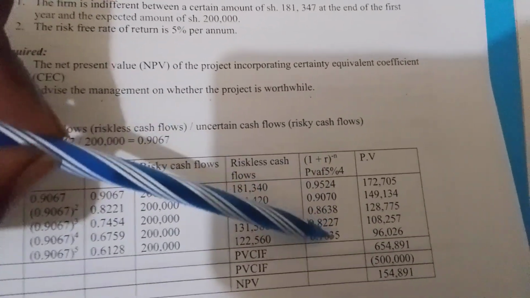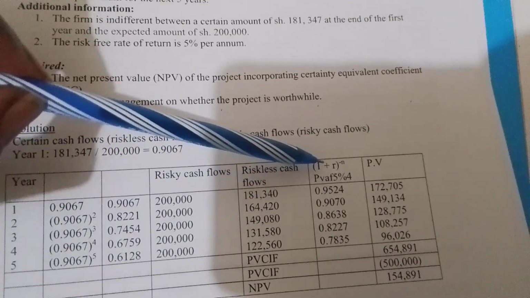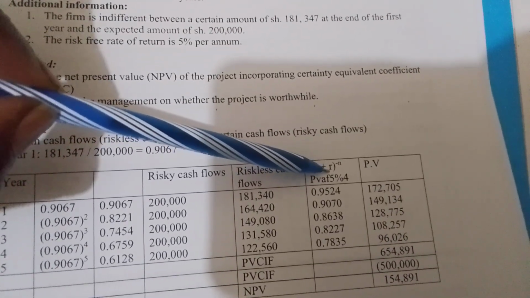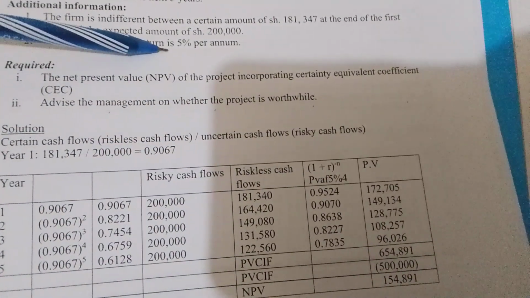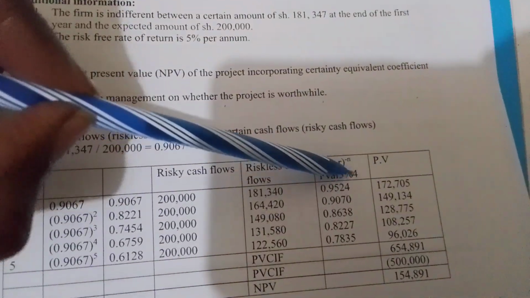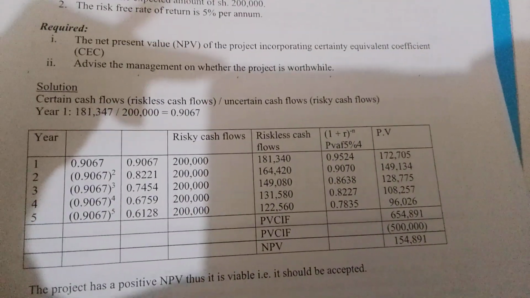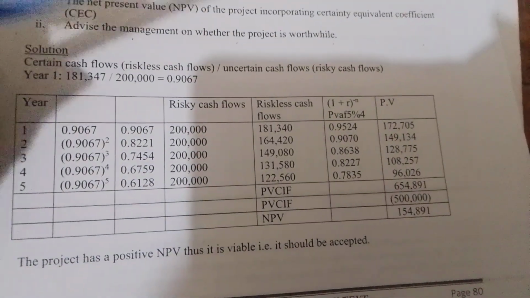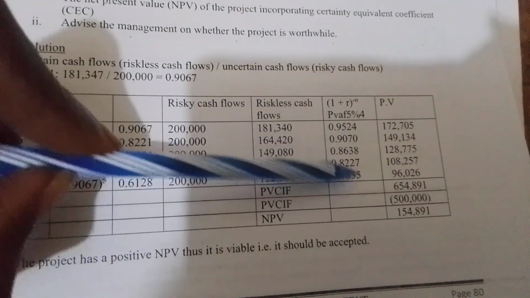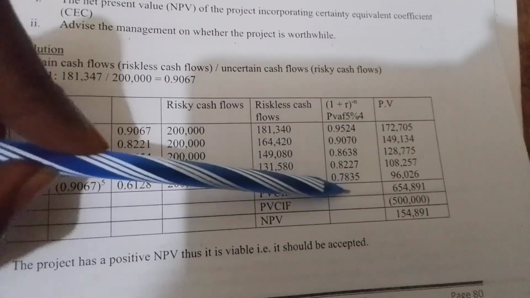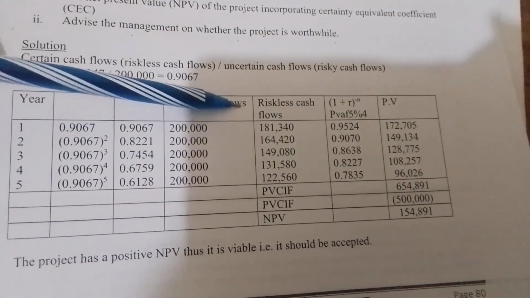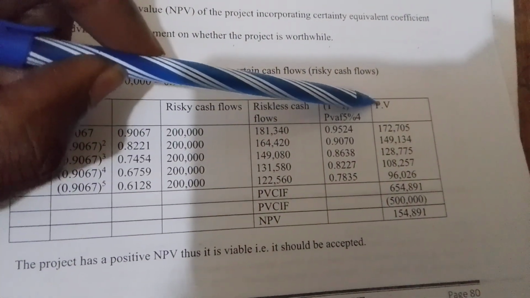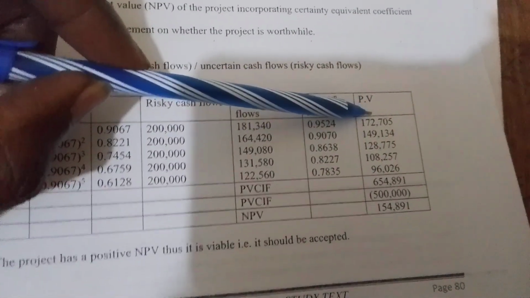These are raised to negative numbers because we are looking for present value interest factors where the rate is 5%, and you raise by negative n, the number of years in question. Once we have done that, we have this column, then you multiply these present value interest factors by the riskless cash flows to get the present values. So we have our present values here.